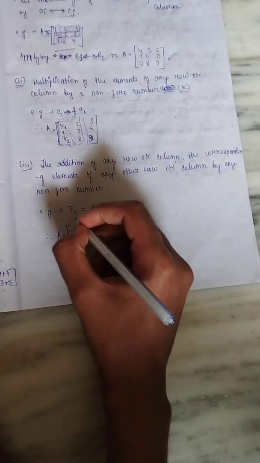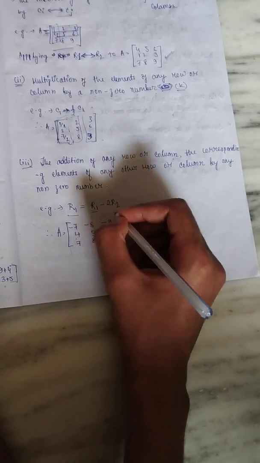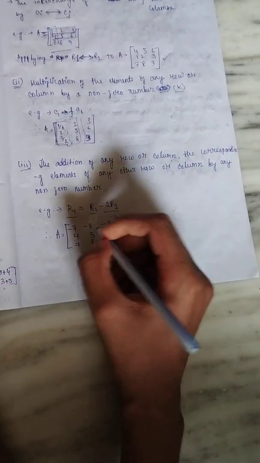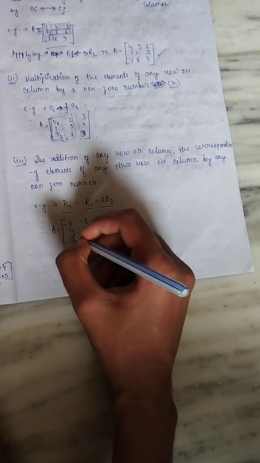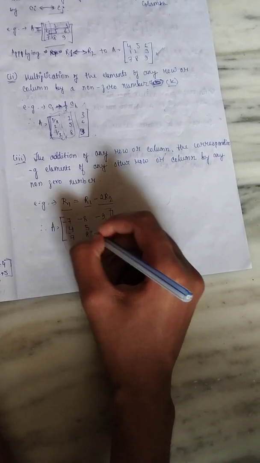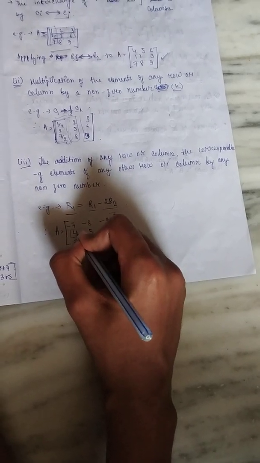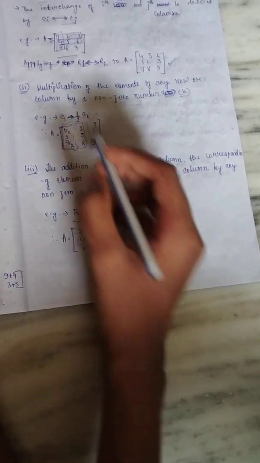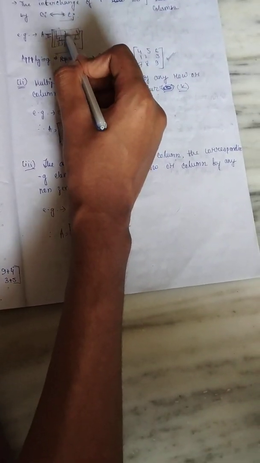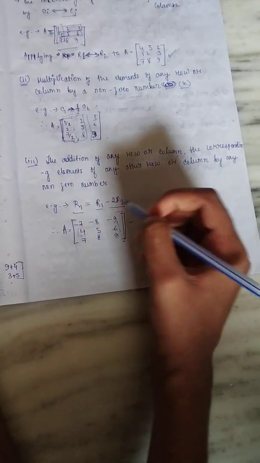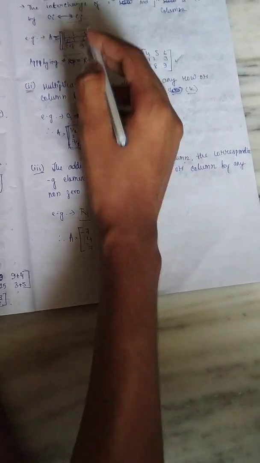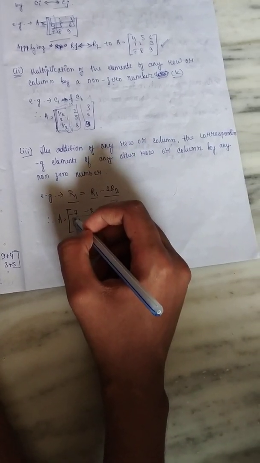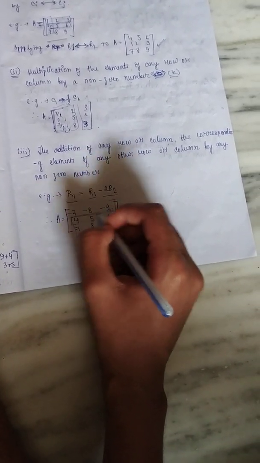We write R1 equal to R1 minus 2R2. Multiplying the second row by 2, 4 becomes 8, and 1 minus 8 equals minus 7. 5 becomes 10, so 2 minus 10 equals minus 8, and 6 becomes 12, so 3 minus 12 equals minus 9, and there is no change in the other elements.